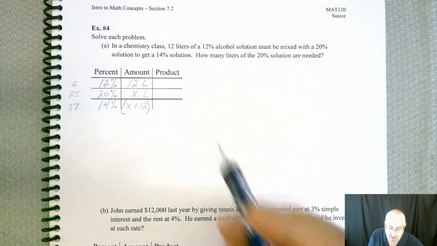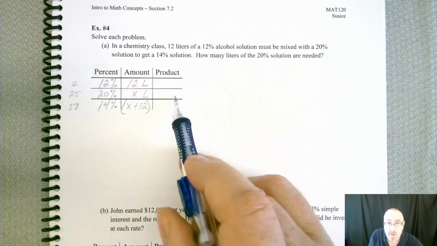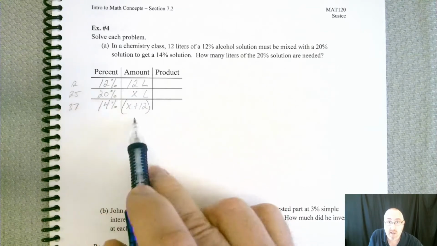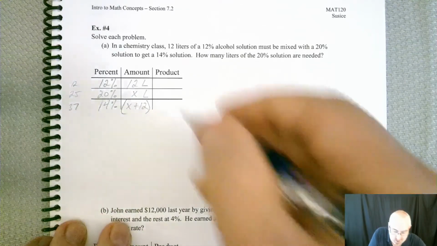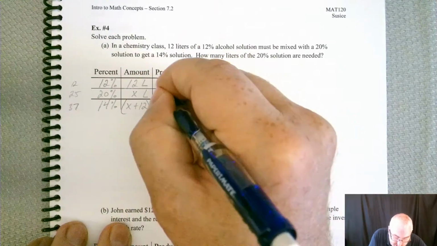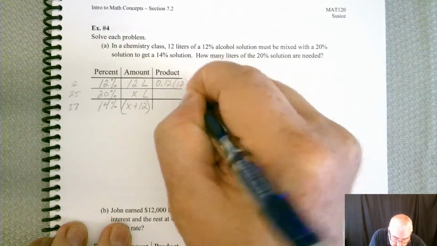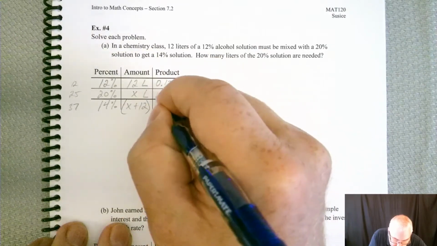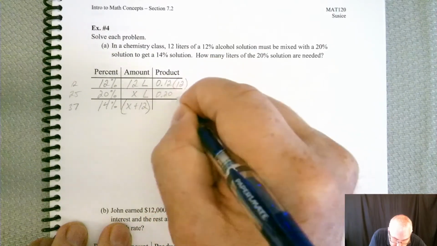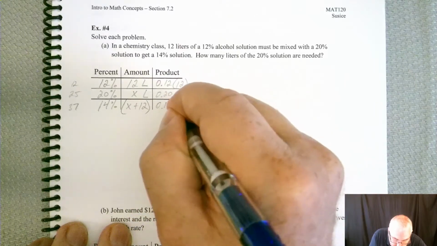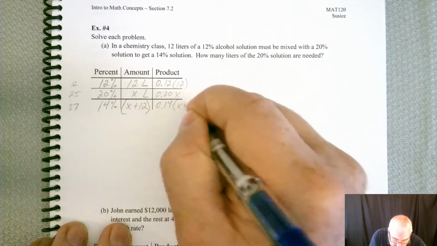Okay. Now the last column is really based off of the first two. So we just need to multiply across, and that will fill in this third column. So we got 12%, let's change it to a decimal now, times 12. We got 20% times X, and then we got 14% times X plus 12.